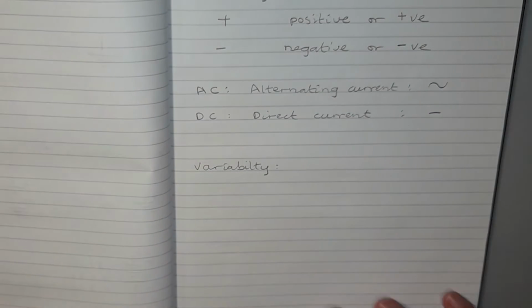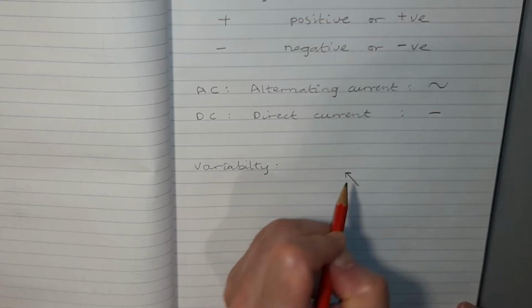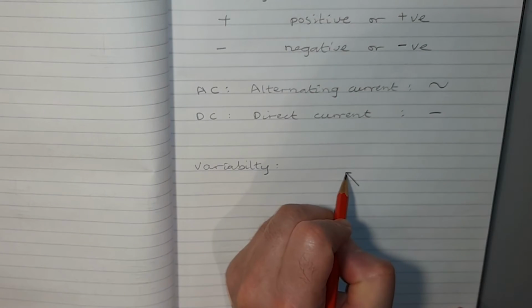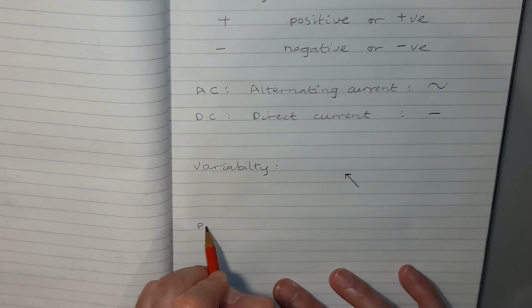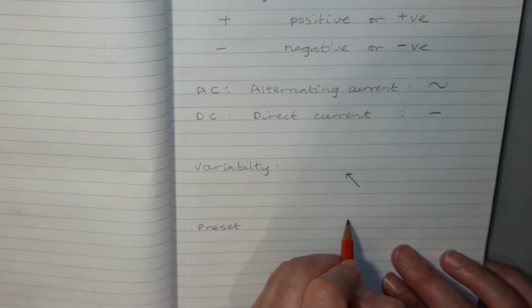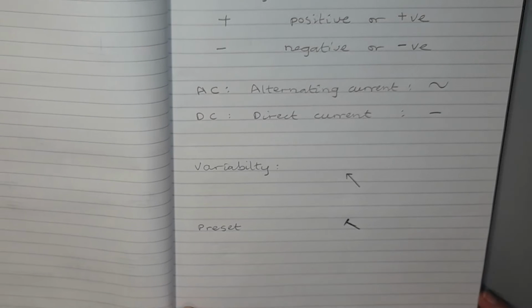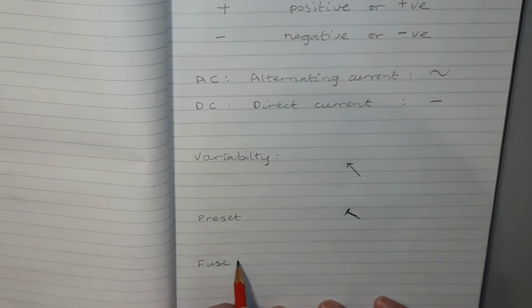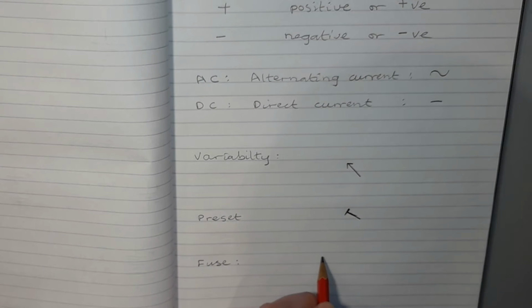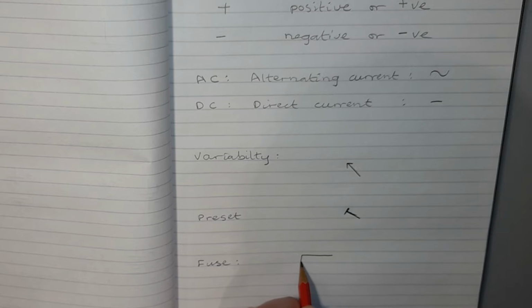Variability symbols indicate if a component is of a variable or preset variable type. Watch out for these symbols, particularly with resistors and capacitors. A fuse symbol is simply a rectangle box with a line going through it.